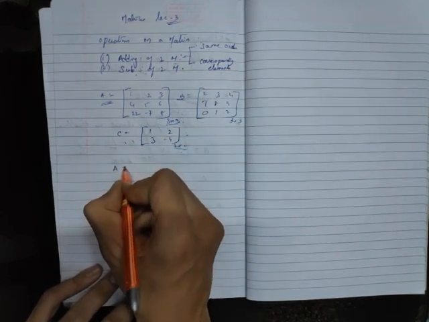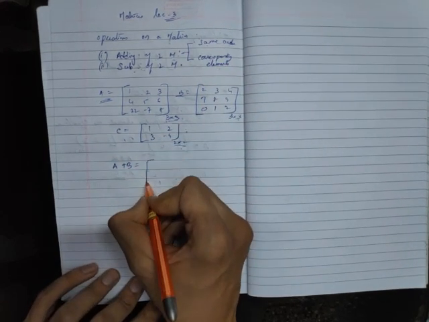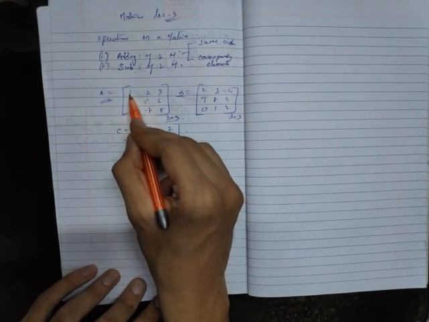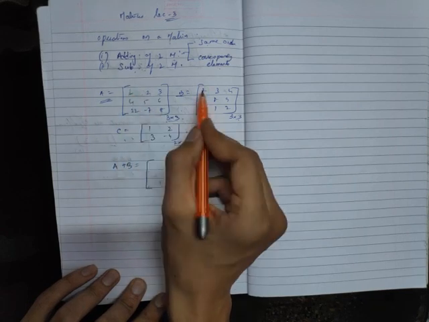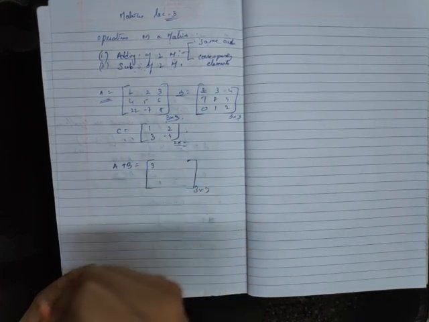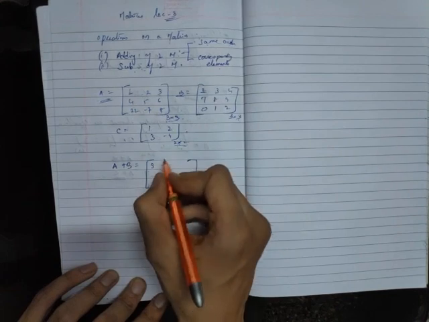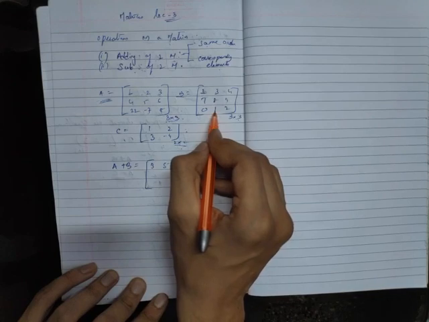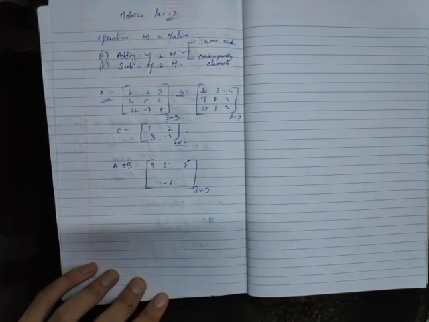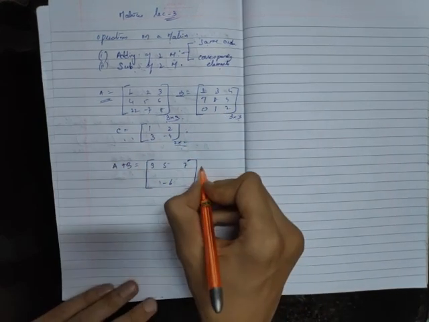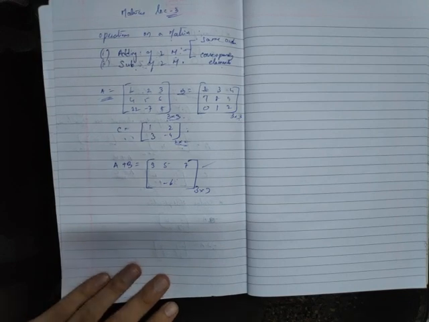Means, if I write the answer of A plus B, which will obviously result into 3 by 3, the corresponding elements should be added. So the first place number with this, so it is 1 plus 2, 3, 2 plus 3, 5, 3 plus 4, 7, and so on. Minus 7 plus 1, it is minus 6. Are we getting it? So on and so forth, I'll fill it and I'll get the answer of A plus B. Understandable, everyone? Nice.